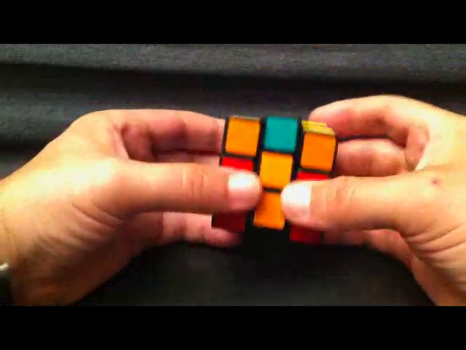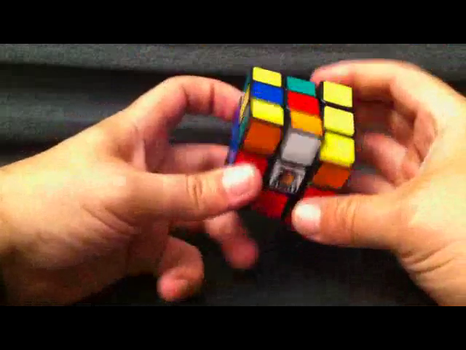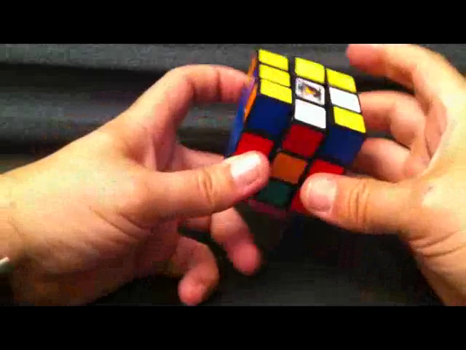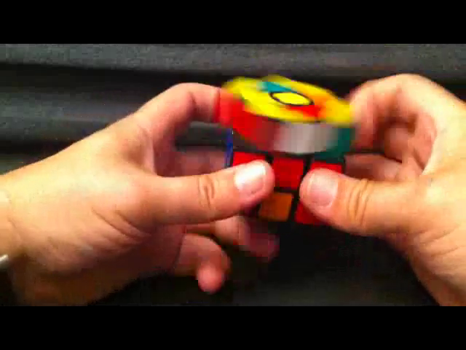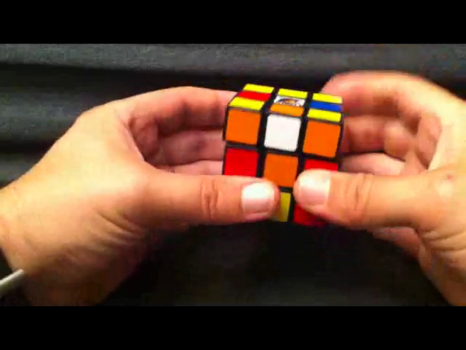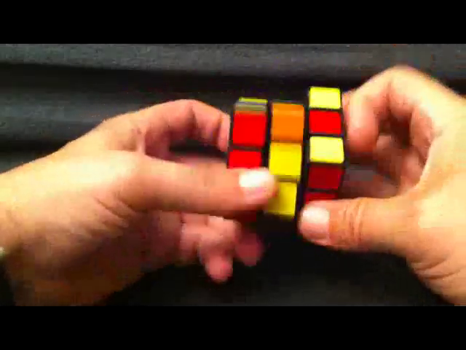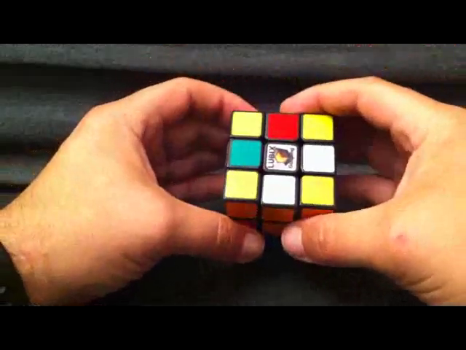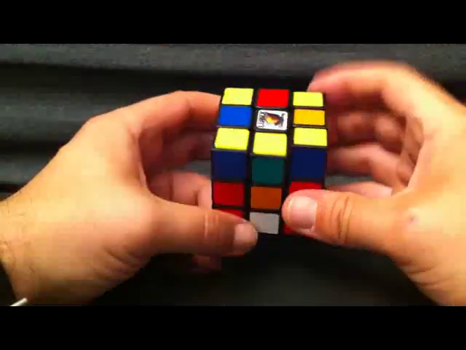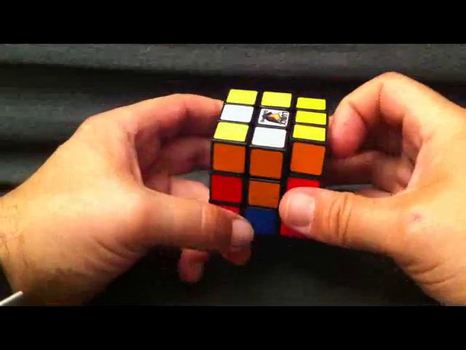My video is running a little bit long on this one. But yeah, this is kind of like the fun part of Roux. Numerous ways to do the same algorithm. Here's a perfect example. I'm going to show you 2 different ways to do the same algorithm. So M prime U, M, U2, M prime U, M.